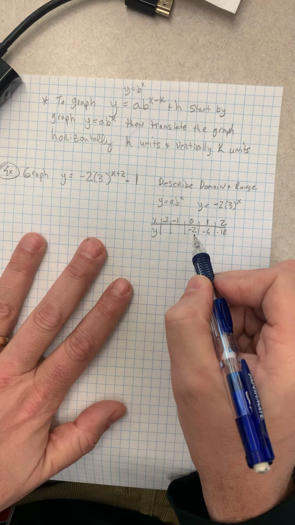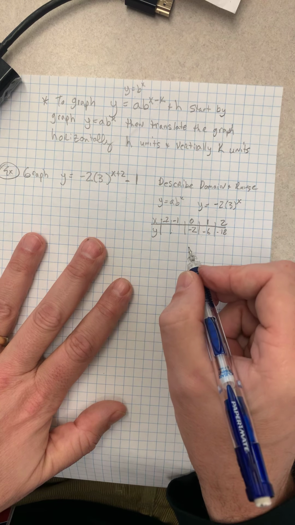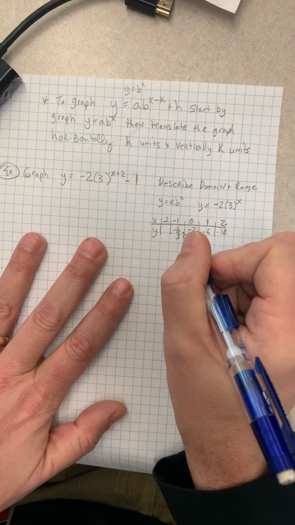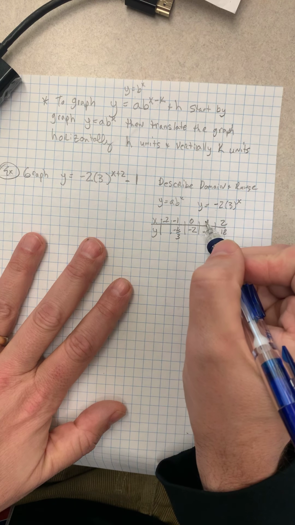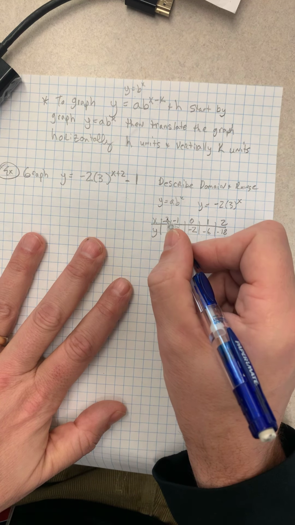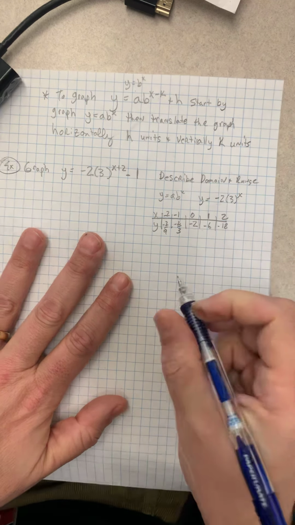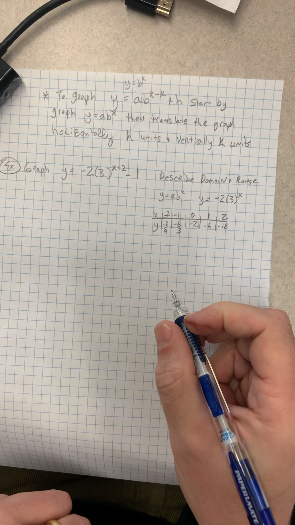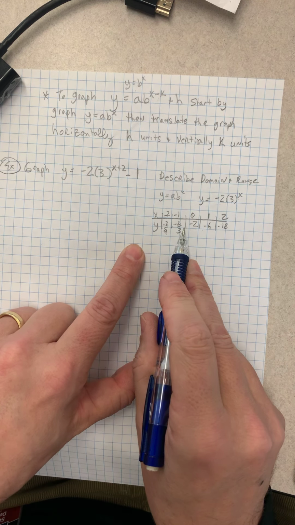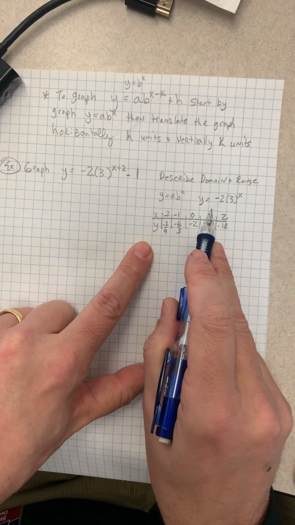To go to the left of my y-intercept though, I don't multiply by 3, I'd have to divide by 3. -2 divided by 3, that's a -2/3. And then I would do it again, dividing by 3, multiplying by 1/3, -2/9. This is what we got. This is what I needed to graph to start out.